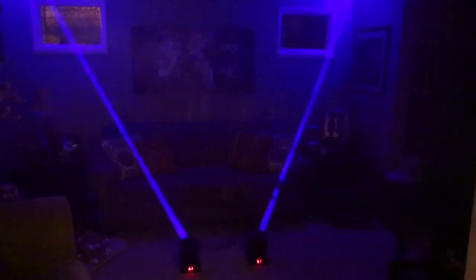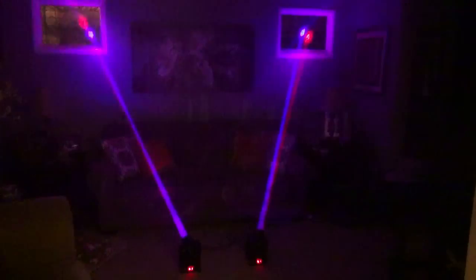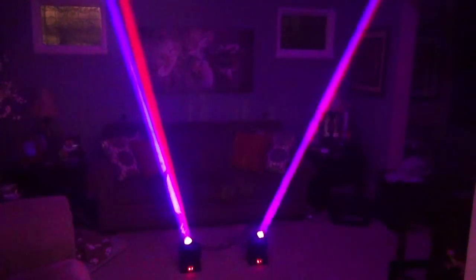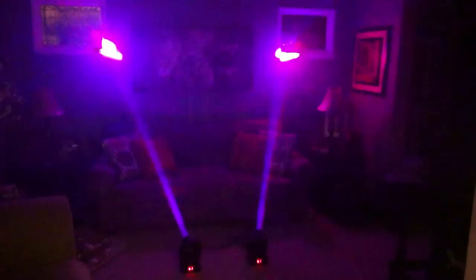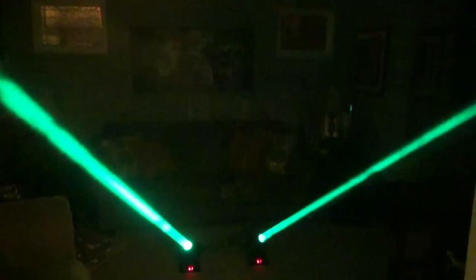And when you're talking about beams, you're typically talking about solid colors. You're talking about reds, greens, blues, whites, magentas, whatever. Now, as you can see in the video, the beam looks fantastic with some atmosphere. In this case, we're using some fog.